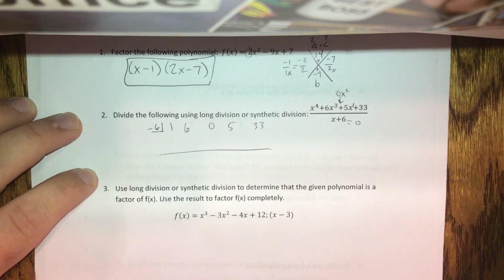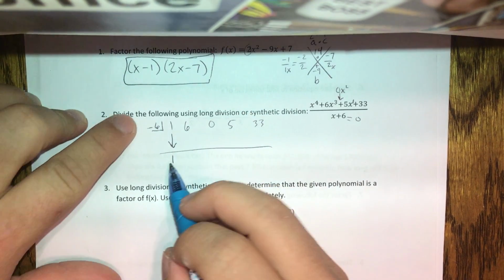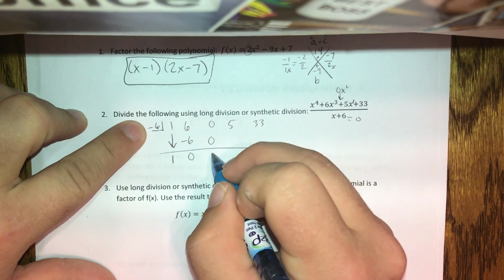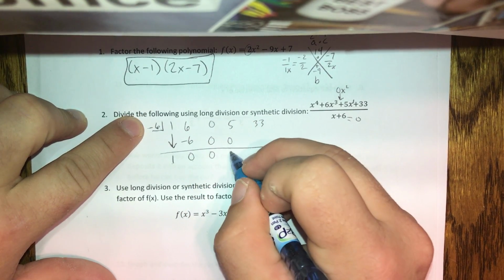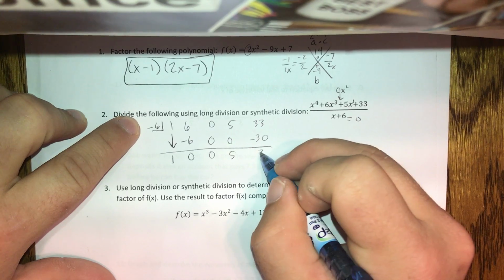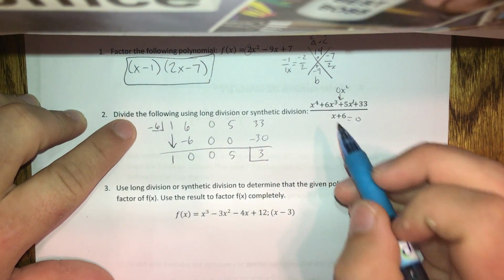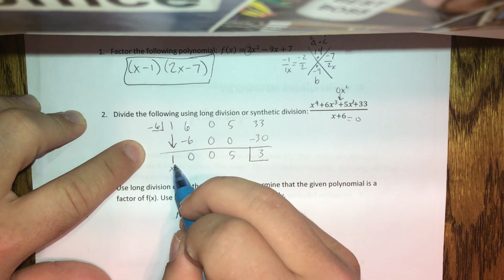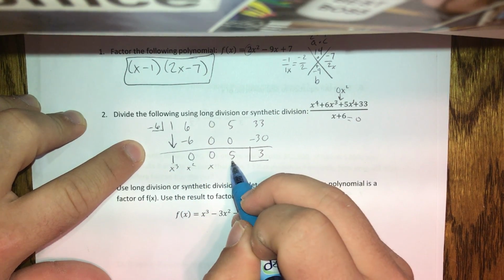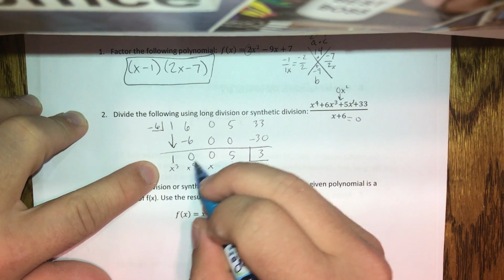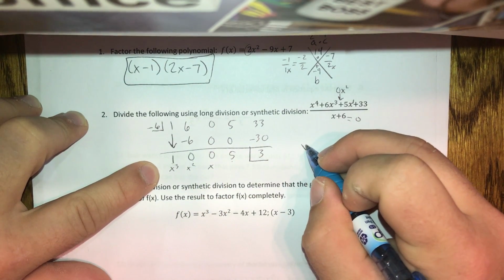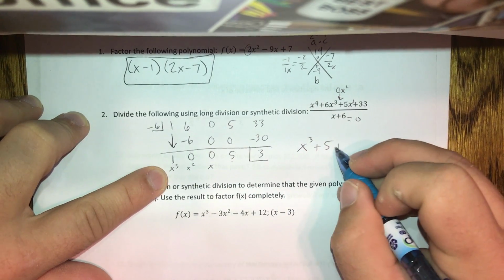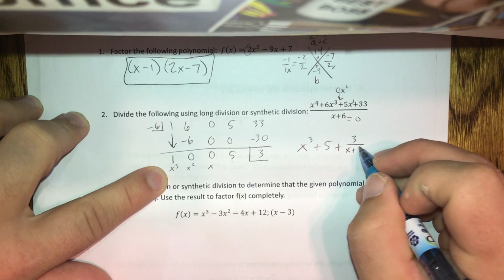And then our process, we're going to drop down that first number, multiply to the box, and then add these together, and then multiply to the box, add these together, multiply to the box, add these together, and keep doing that all the way through. This last number right here is our remainder. Our degree was 4, our highest exponent was 4, and so this is going to be 1 less. So this is going to be my x cubed, my x squared, my x, and my constant. And so these are nothing, and so I'm going to leave those blank. So we're going to have x cubed plus 5, and then my remainder plus 3 over x plus 6.